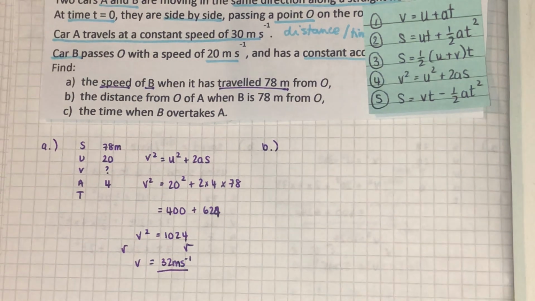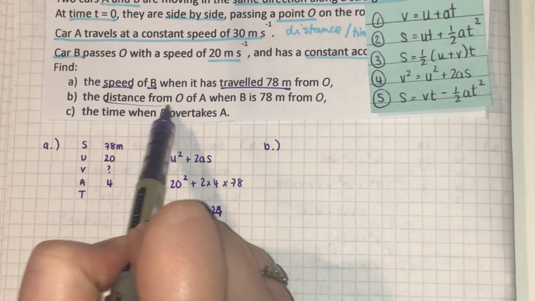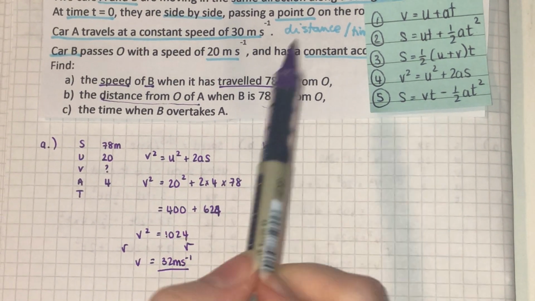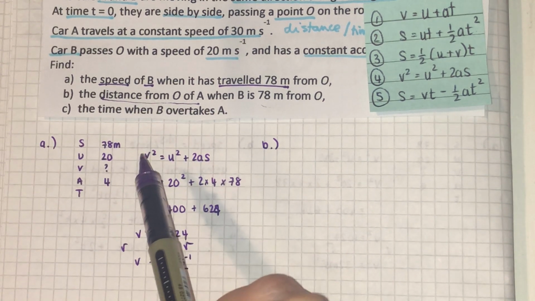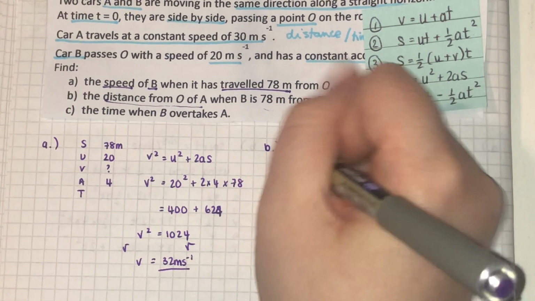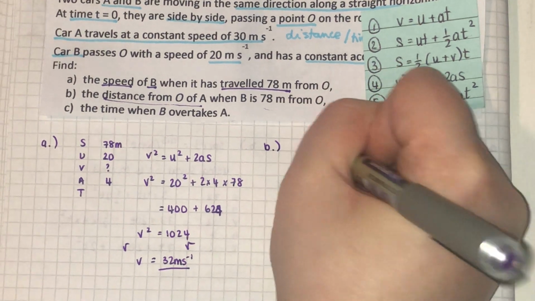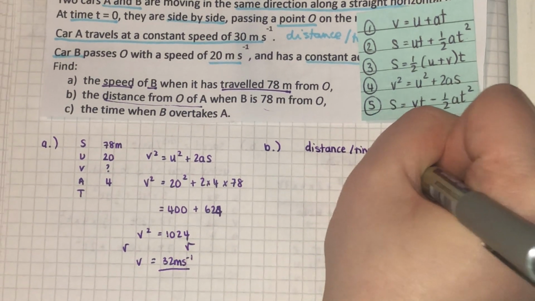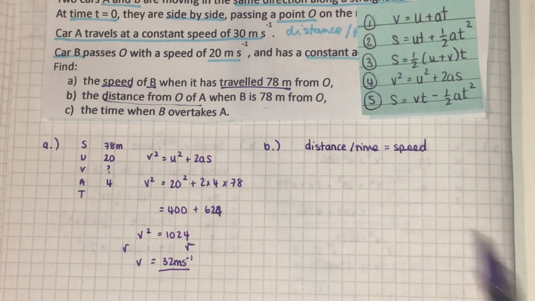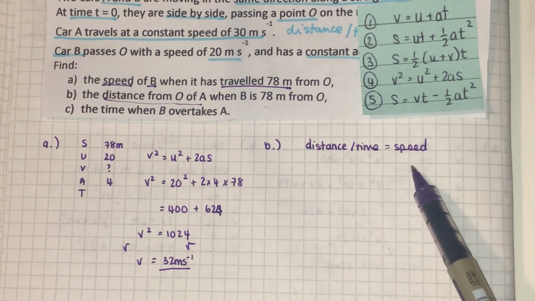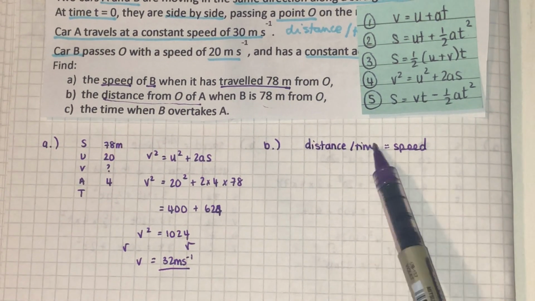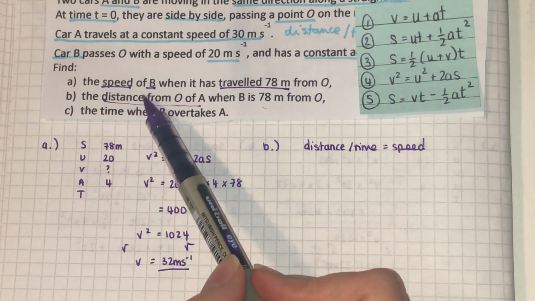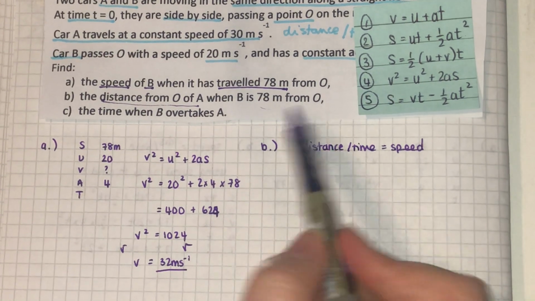So part B, we need to find the distance from O to A when B has travelled this. So to do this, we need to work out the distance that A has already travelled, okay? So we're going to be using distance divided by time equals speed. Now at the moment we know what the speed is because we're told that it's 30 meters per second, but we don't know any of the other bits. Obviously we're looking for the distance, but we don't know what time it was when car B had travelled this distance.